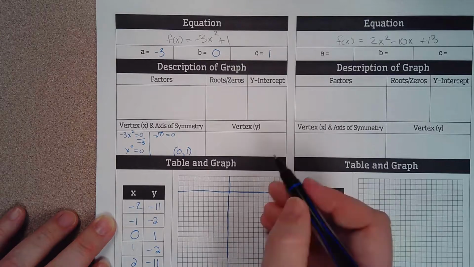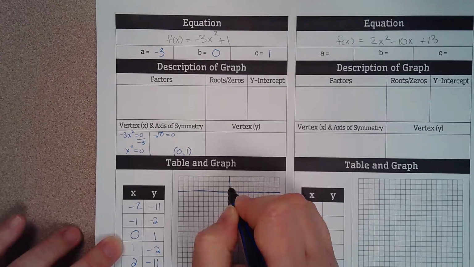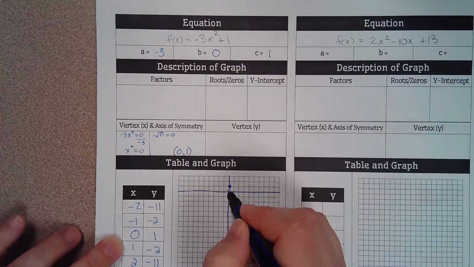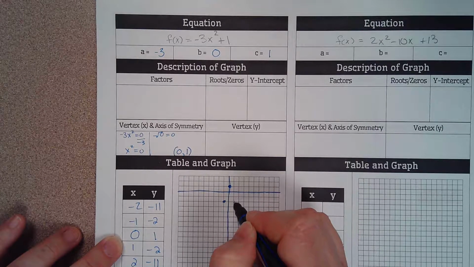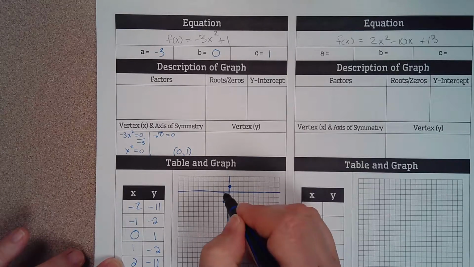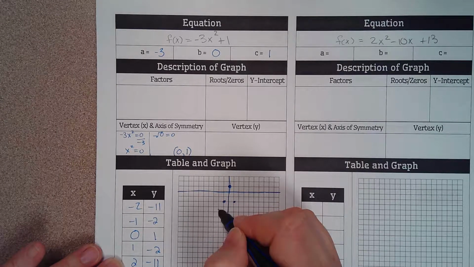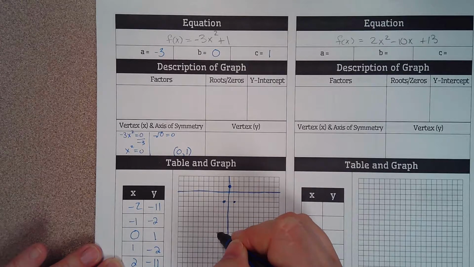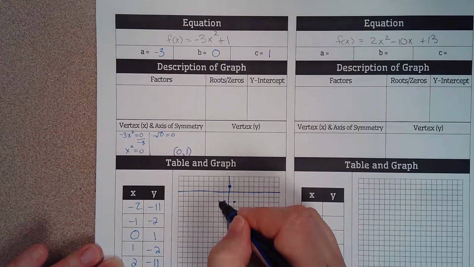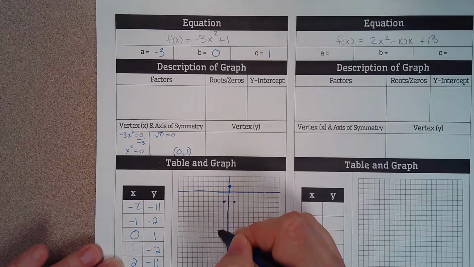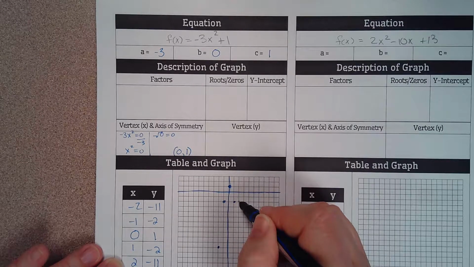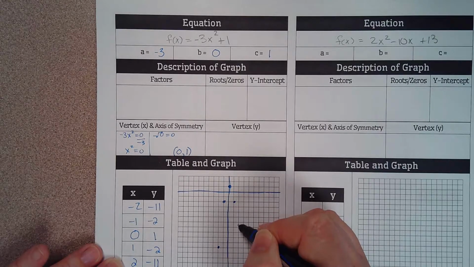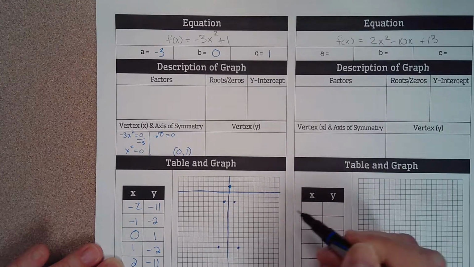For the first one, the x value is 0, the y is 1. Then over -1 and down 2, over 1 and down 2, over 2 and down 11. So there's 2, 4, 6, 8, 10, 11. So this right here is what our graph looks like.